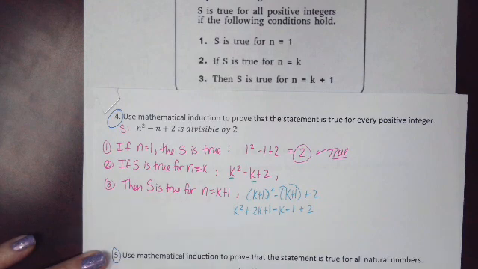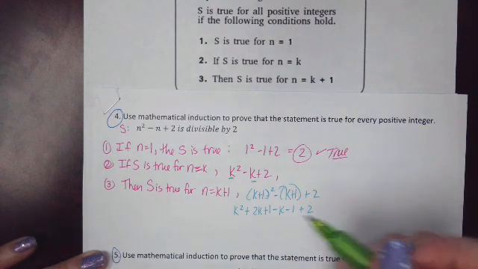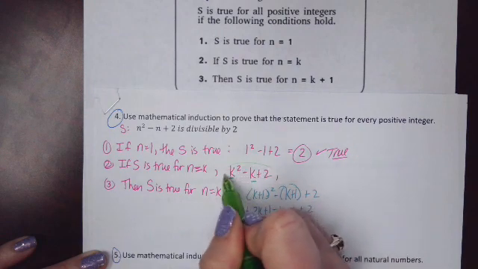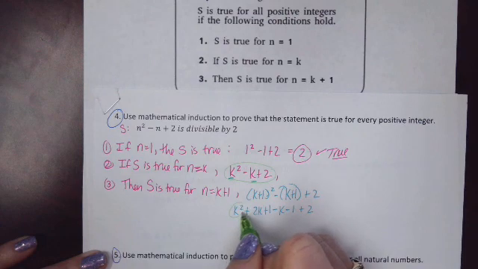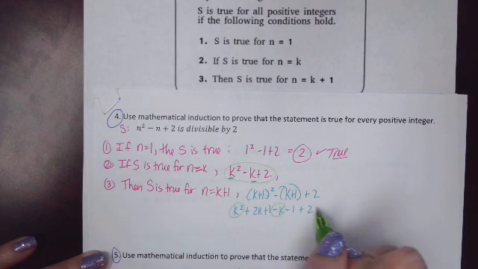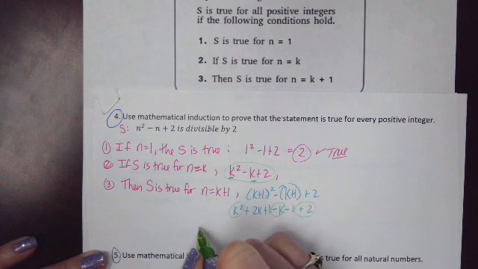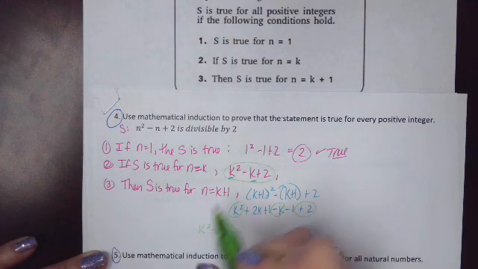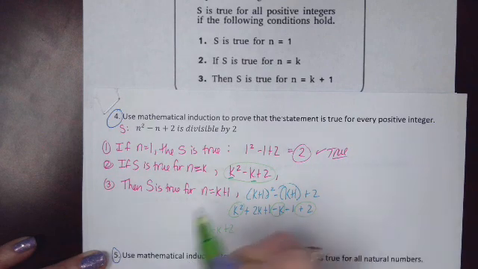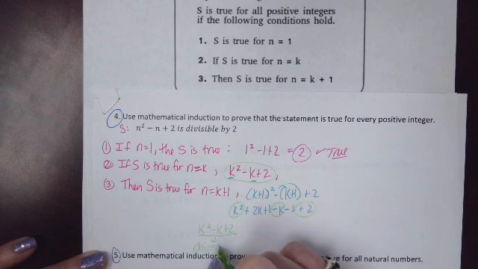Instead of just automatically combining things, I'm going to slow down and back up and say, okay, well, I know that these three terms, I've shown that these three terms are divisible by 2, so I can pull out those three terms. K squared minus k plus 2 has been shown to be divisible by 2, so we know that that is divisible by 2.